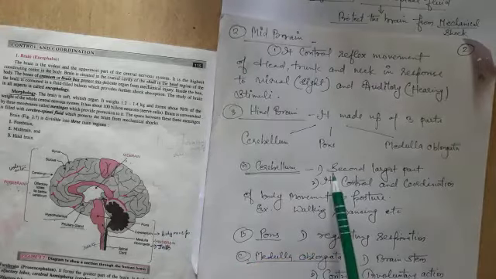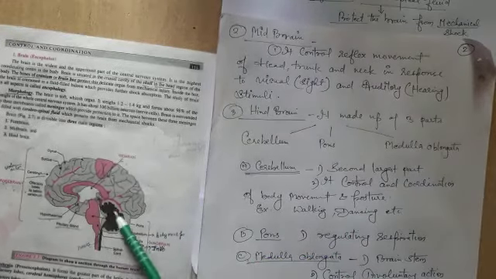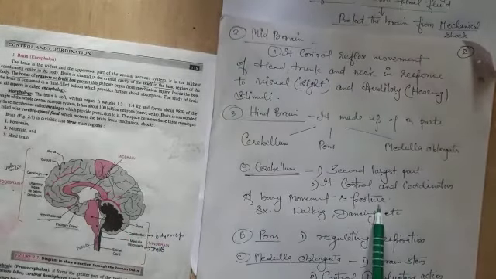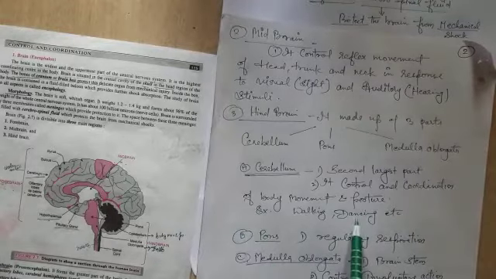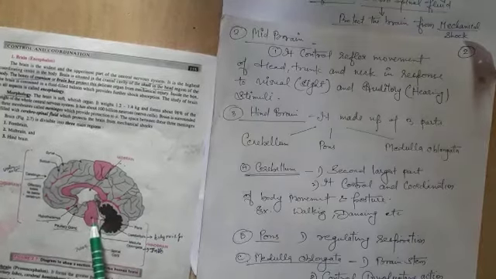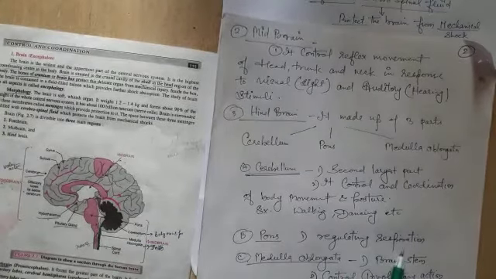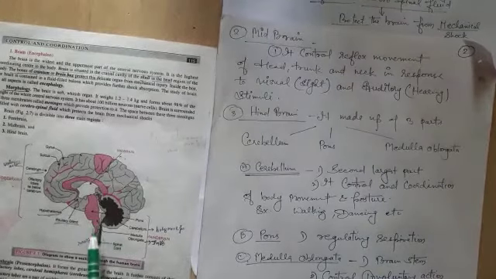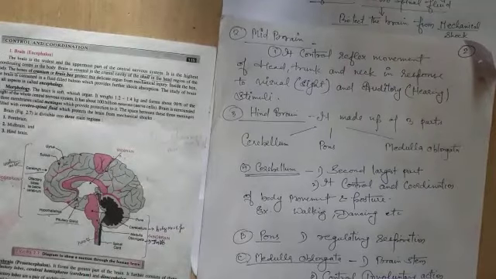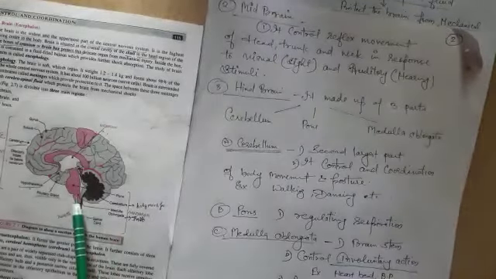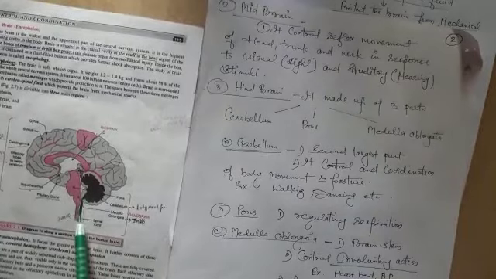First is cerebellum. It is the second largest part of the brain. It controls and coordinates body movement and posture, like walking, dancing, etc. Next is pons. It takes part in regulating respiration. Third one is medulla oblongata. It is also known as brainstem. It controls involuntary actions like heartbeat, blood pressure, etc. It is the floor of the hindbrain and continues into the spinal cord.